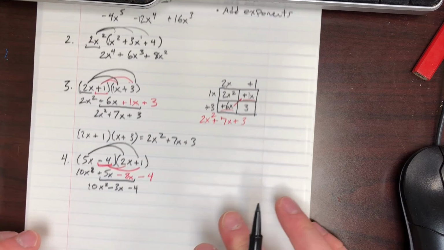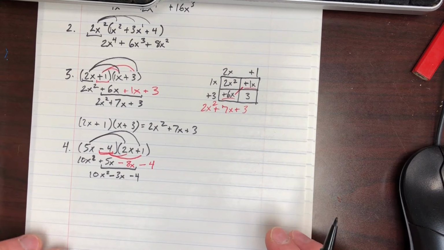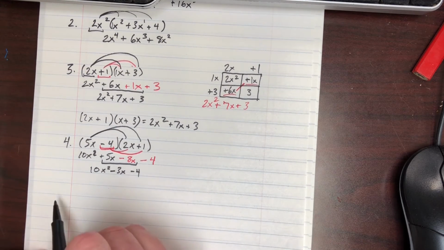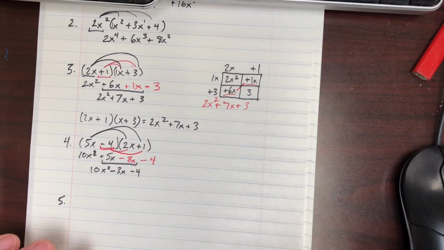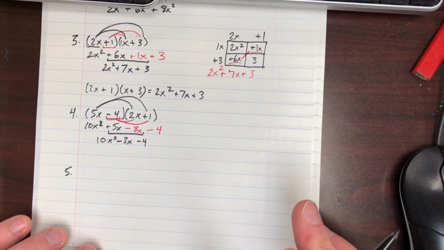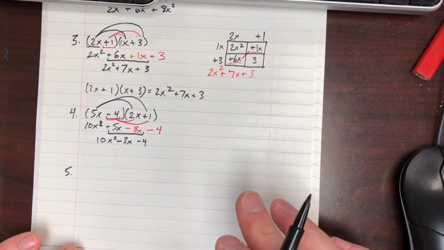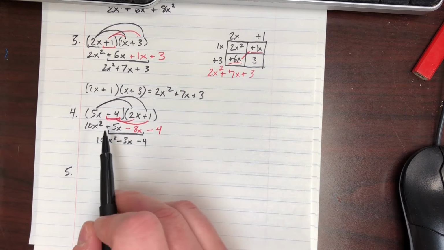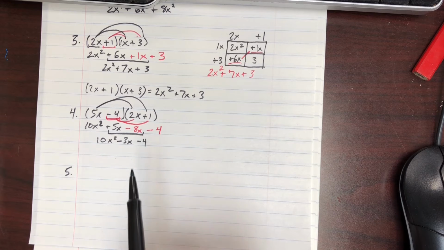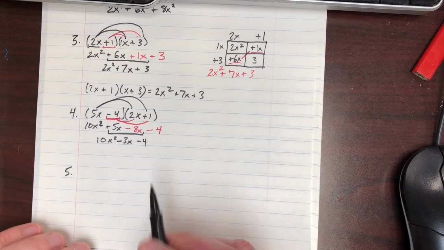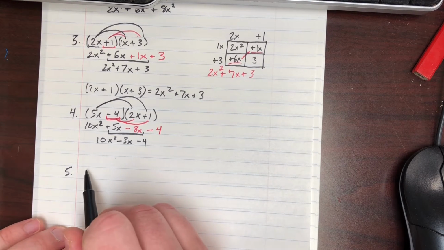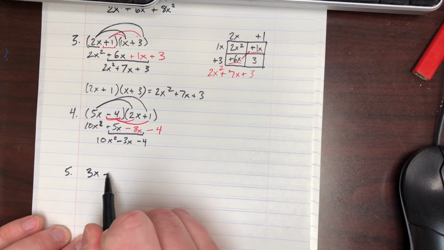And then I'm going to do one the box way. And again, I don't care which way you do. So whatever works for you, do that way. If you want to do box way for every single one, great. If you want to do the double distribute for every single one, that's fine too.